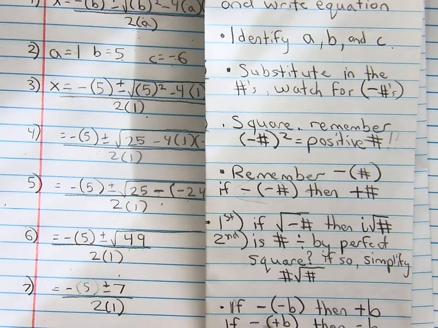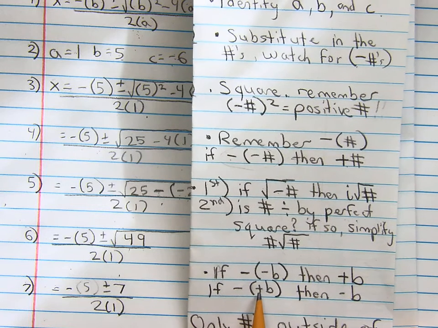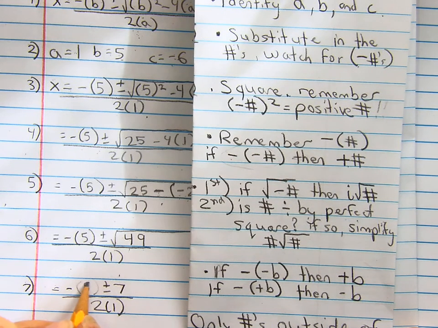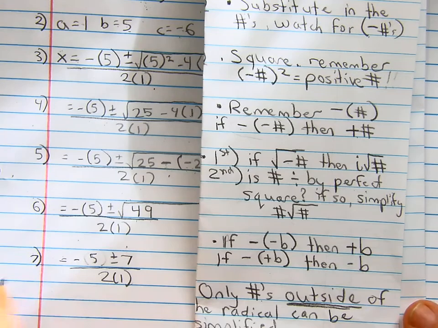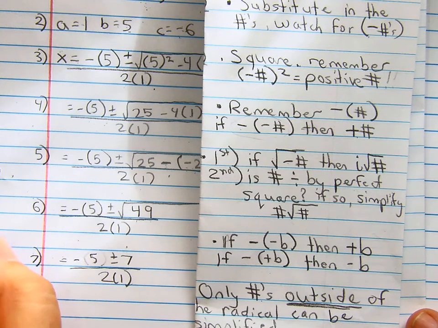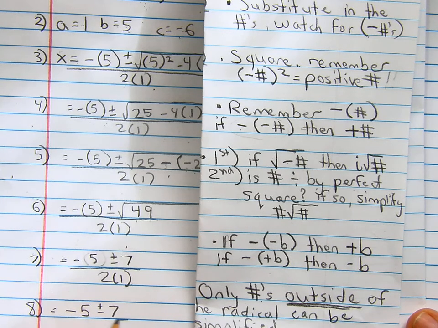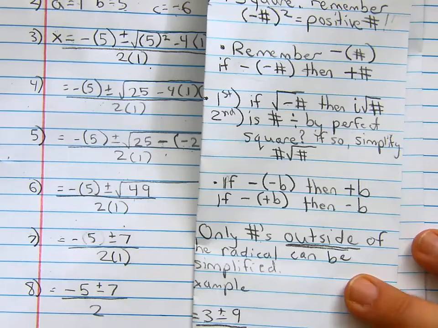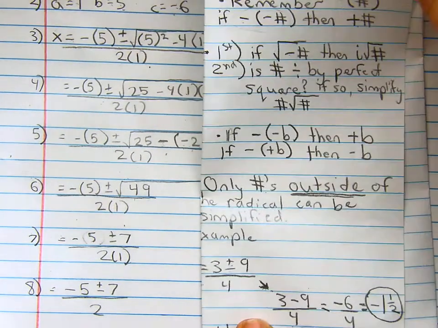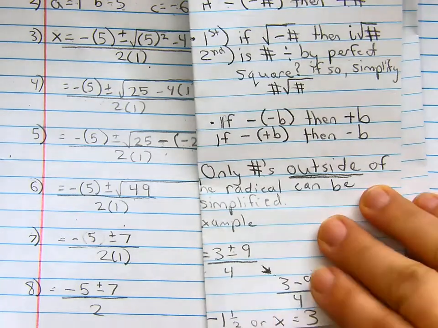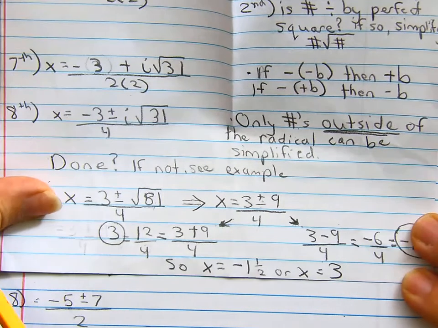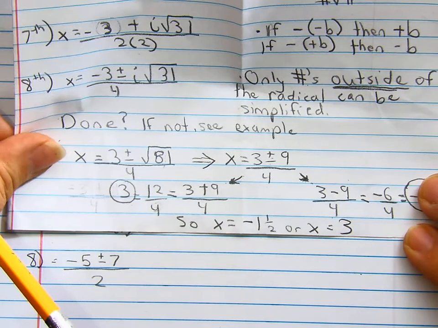Okay, and since this is a negative times a positive, I end up with a negative 5 here. Okay, and on my 8th step, I can basically look at simplifying and reducing here. But I have negative 5 plus or minus 7 all over 2. And since I have this example, we are going to break them into our 2 equations like I had last time.